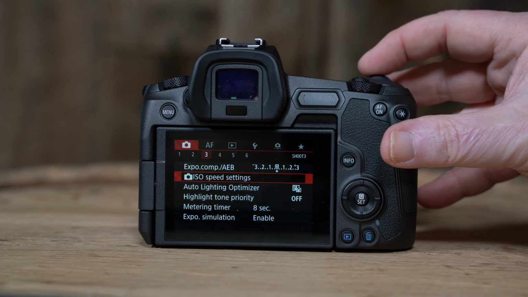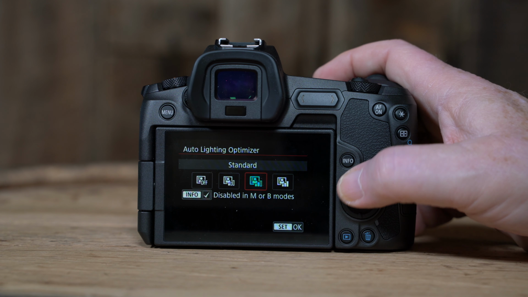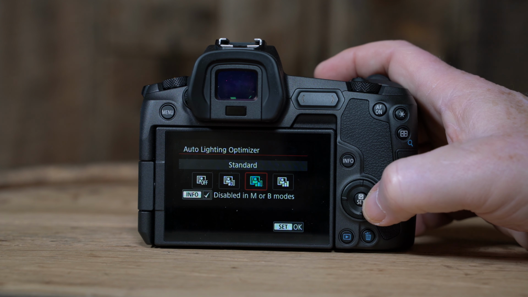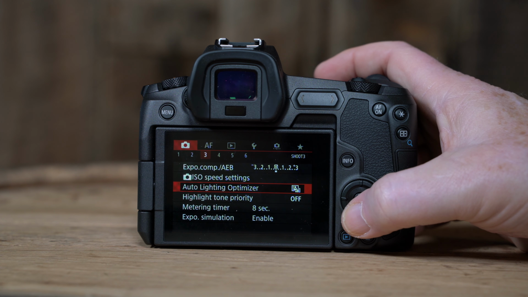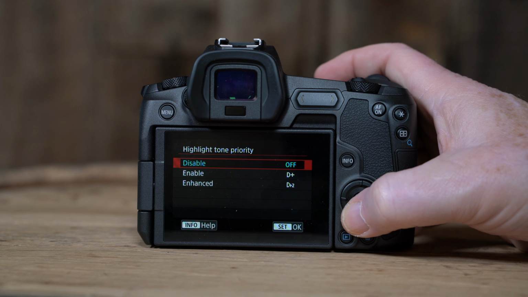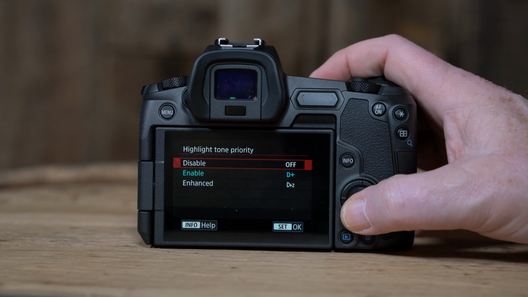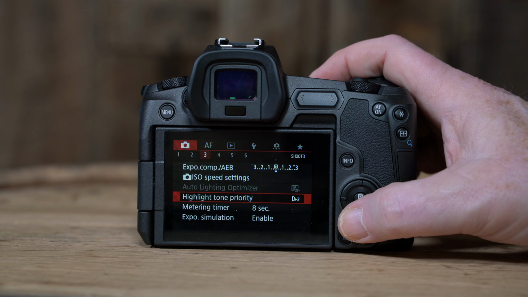If you go to your auto lighting optimizer, I would note, for example, it's disabled when you're in the manual or bulb modes. Just keep that out there. Again, something that you're going to play with to give you a chance to have a different exposure. I keep mine set to standard pretty much all the time. Highlight tone priority. This gives you better highlight images. I usually leave it to the default setting on this one.